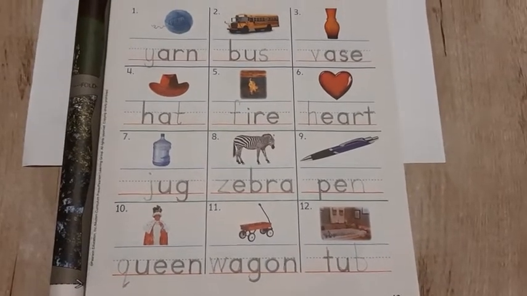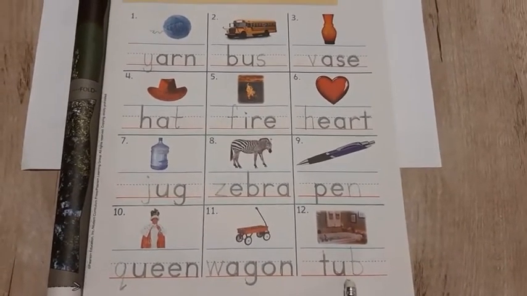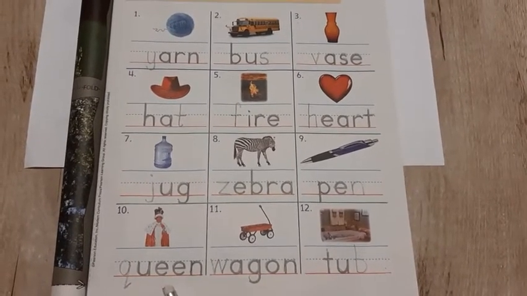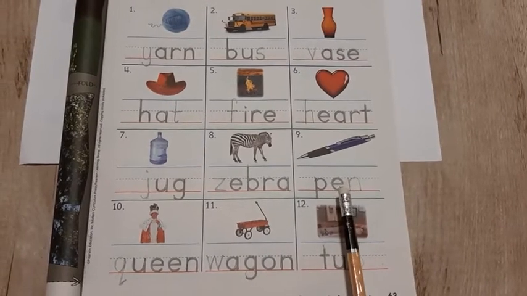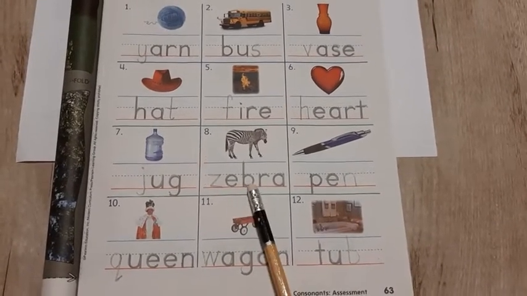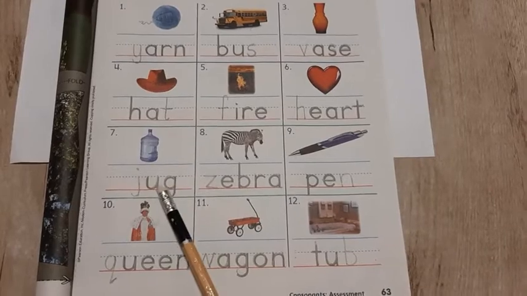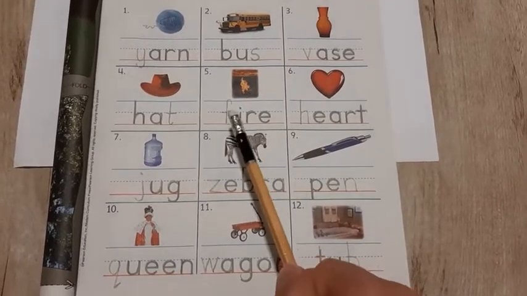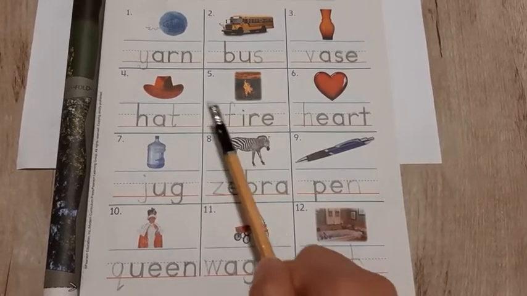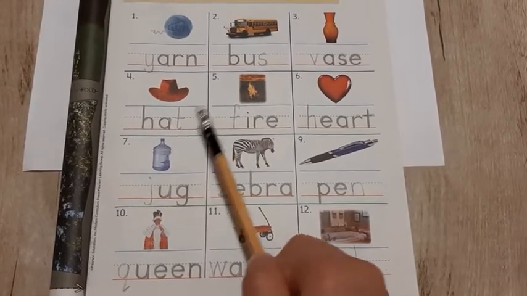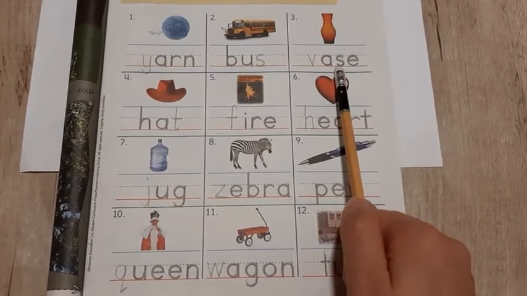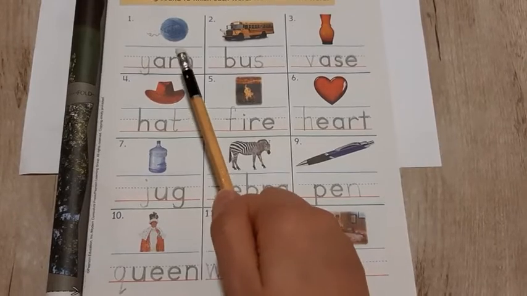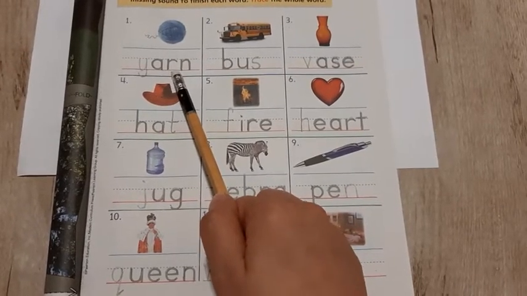Okay, so are you done? We wrote tub, wagon, queen, pen, zebra, jug, heart, fire, hat, vase, bus, and yarn. So how was it?